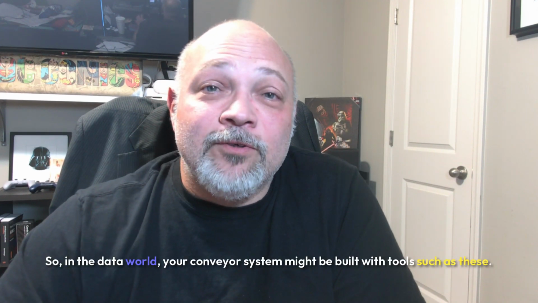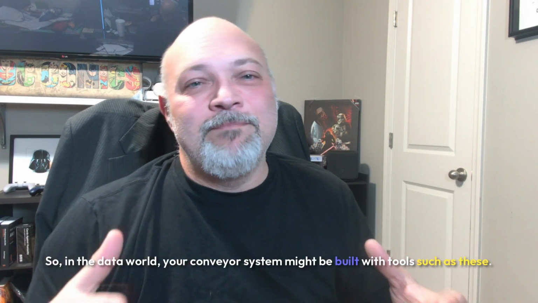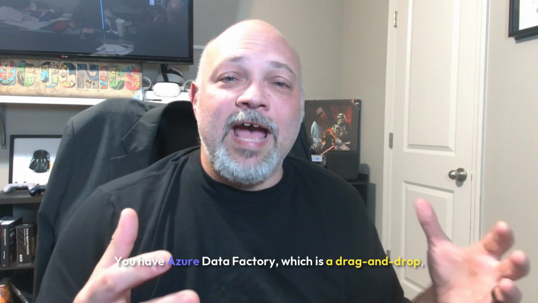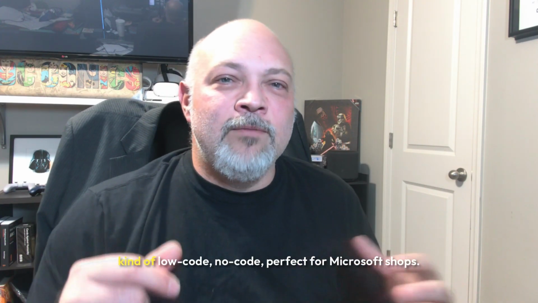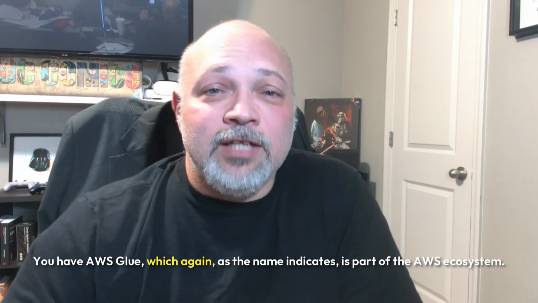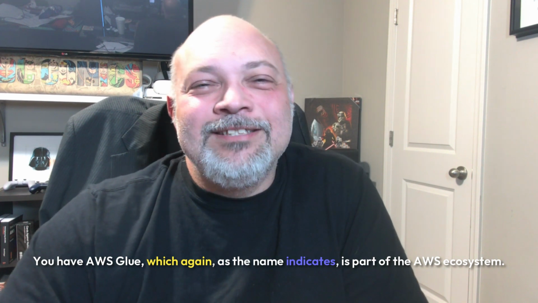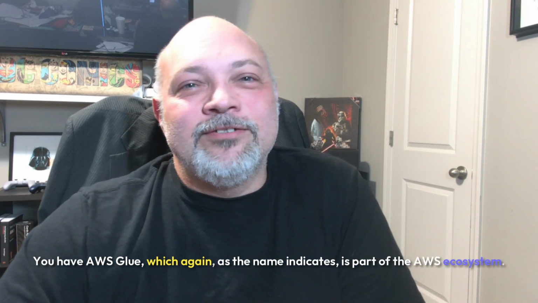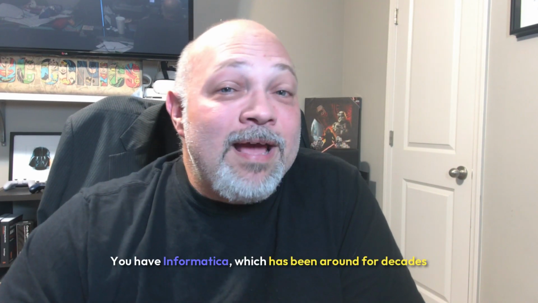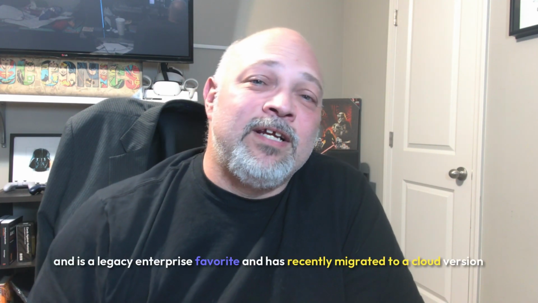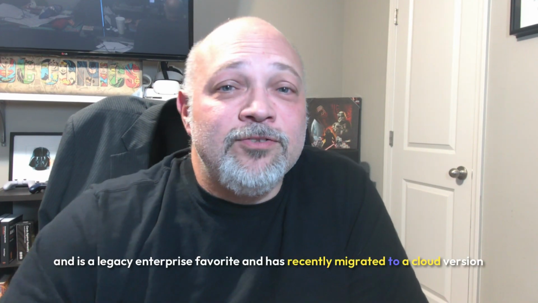So, in the data world, your conveyor system might be built with tools such as these. You have Azure Data Factory, which is a drag and drop, low code, no code tool, perfect for Microsoft shops. You have AWS Glue, which, as the name indicates, is part of the AWS ecosystem, and it is extremely serverless and scalable. You have Informatica, which has been around for decades and is a legacy enterprise favorite, and has recently migrated to a cloud version as well called IICS.